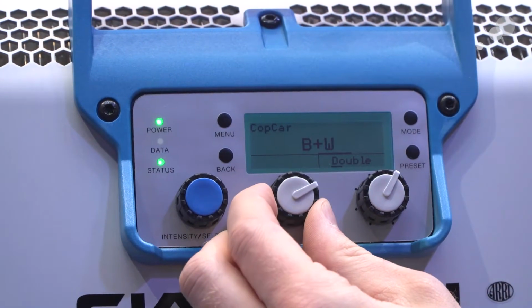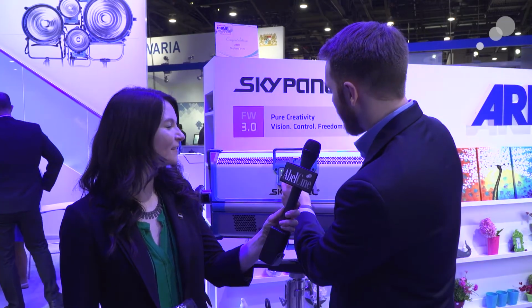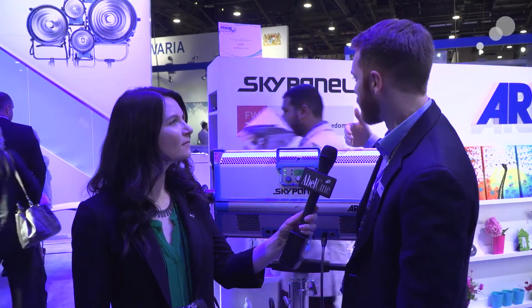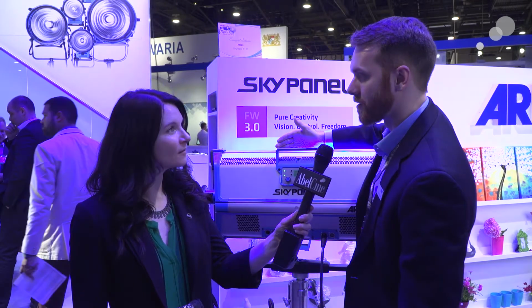Usually one of the crowd favorites is cop car. So I could go into cop car and you could see the effect on the back wall there. And the interesting thing is that there's two light engines in the SkyPanel. We're using both of these light engines to create this effect. So one side is flashing blue in this case, one side is flashing red in this case.